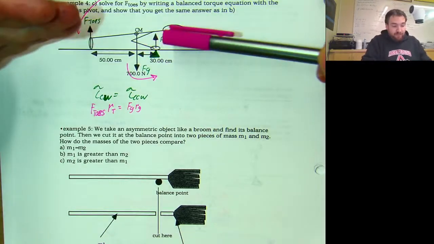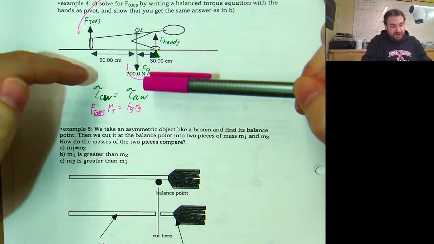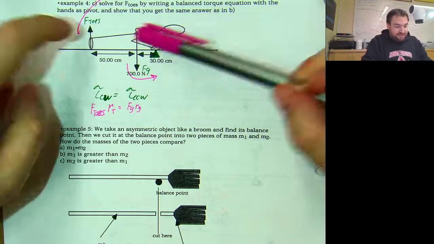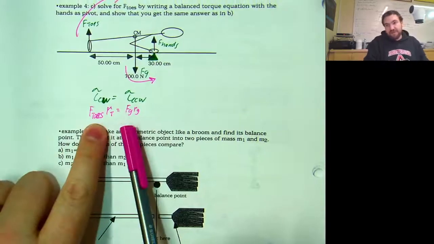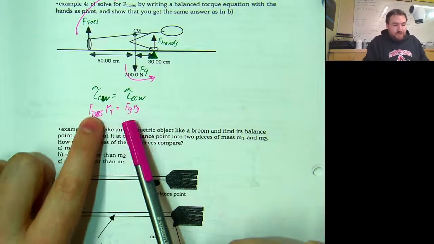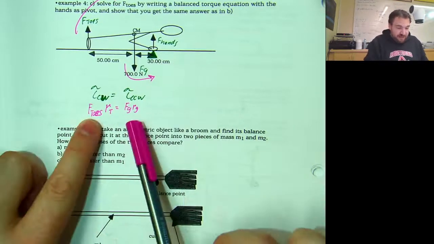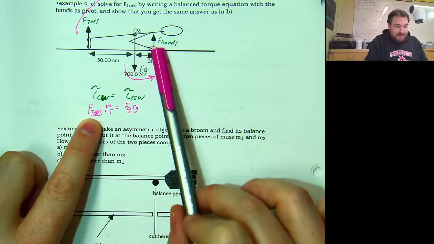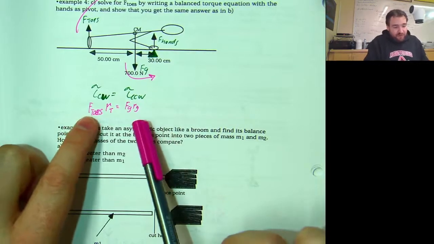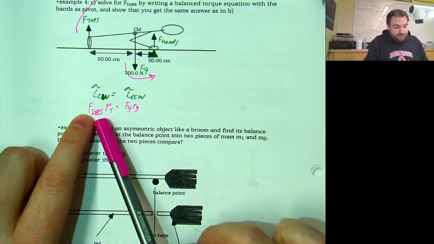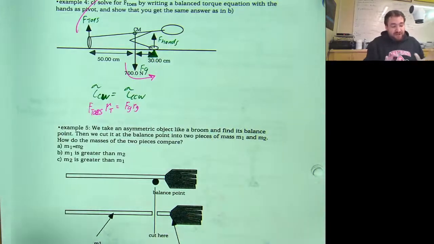We'd have the equilibrium. We'd have F toes plus F hands equals FG. We'd isolate for F toes in this equation here and sub it into the other one. But what I want you to see here is that we're using the pivot point to eliminate the torque from the hands in this example, so that we could go through and we could solve for toes in this case to find the hands force. I'm not going to do it, but that's the idea. You're going to have an opportunity to do some of these in the homework.